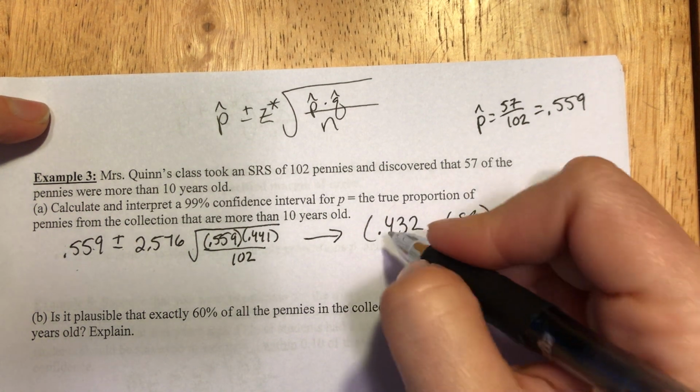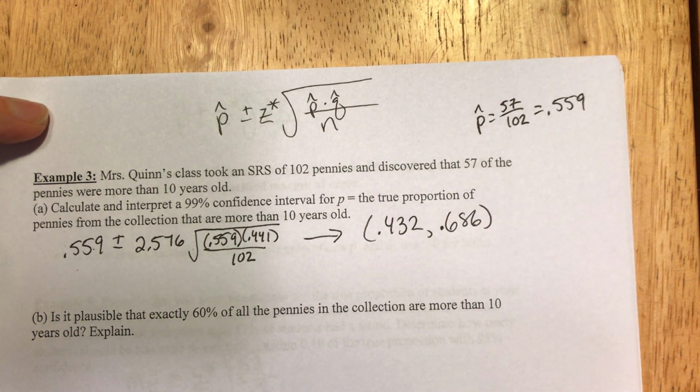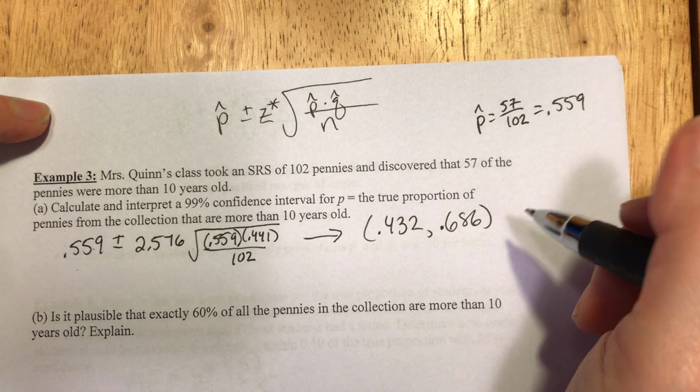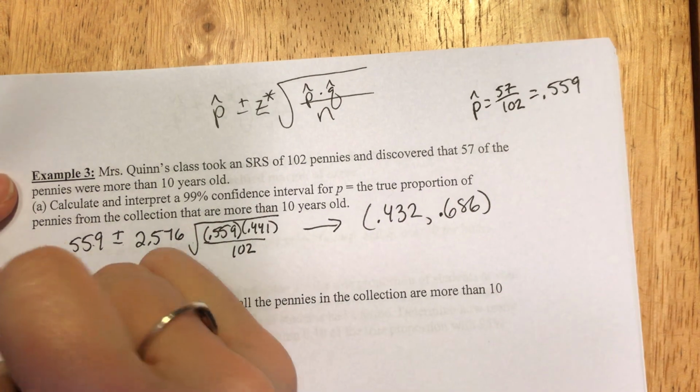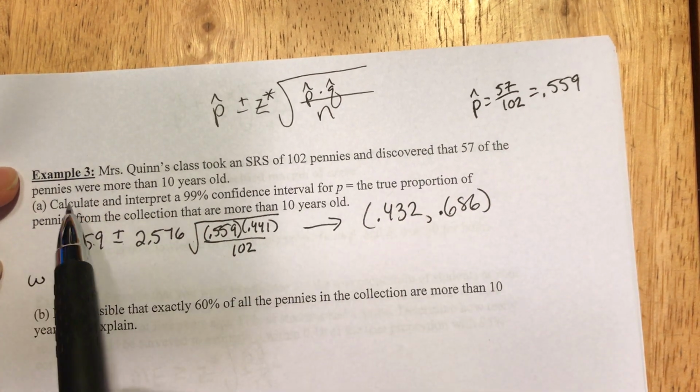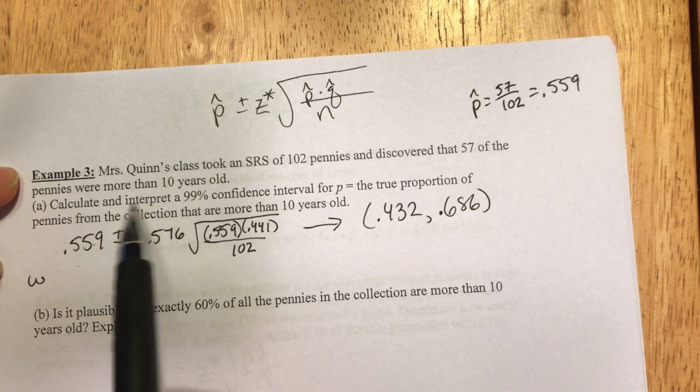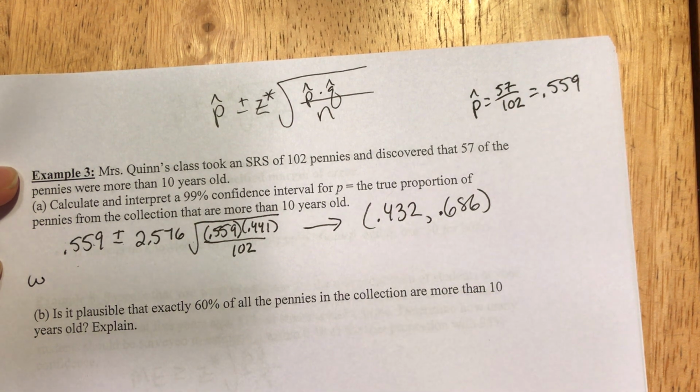Remember, at least 3 decimal places. And what does this mean? Remember, it says calculate and interpret. If you forget to interpret, half off every time, because you're missing half the problem.